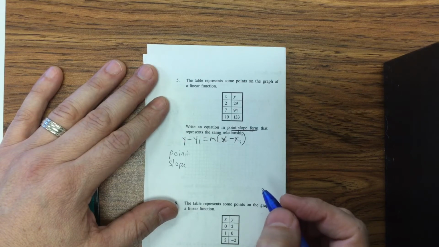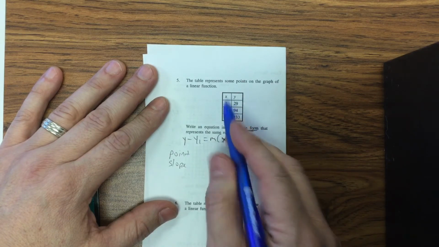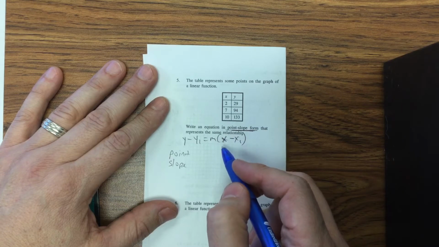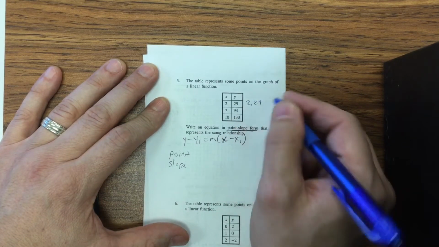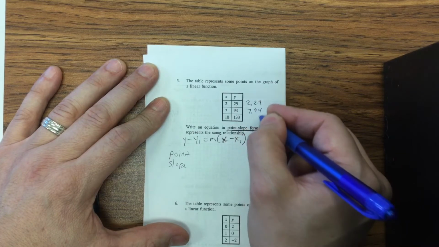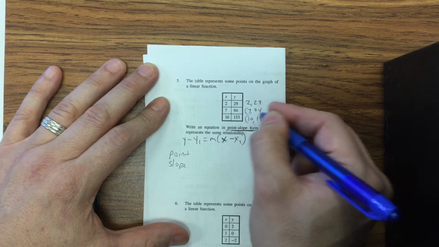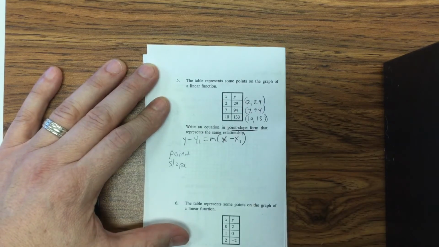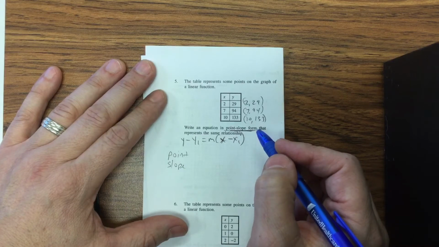It's going to be determined by finding my change in y over change in x. A point, well, we have 3 options of points. We have (2, 29), we have (7, 94), and we have (10, 133). Those are points. They're just in a table, but they're still points, okay? So we can pick any point we want. But let's find the slope.